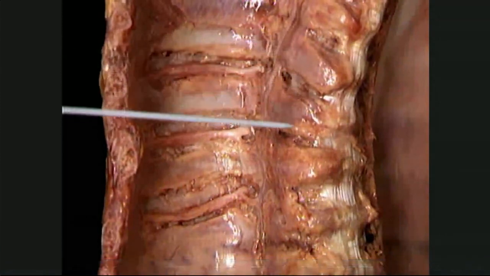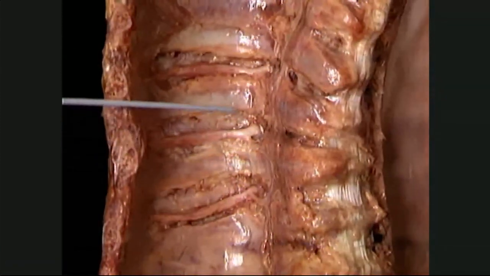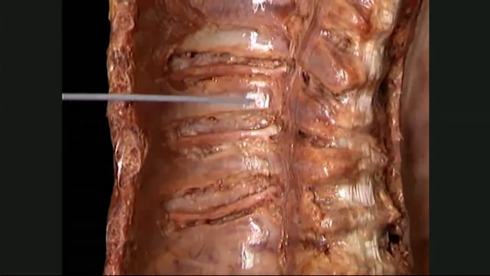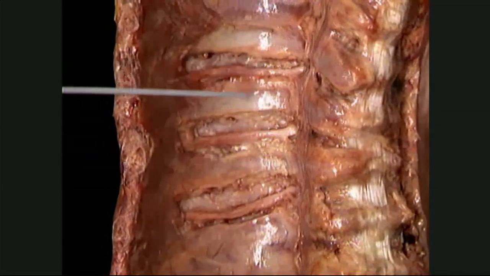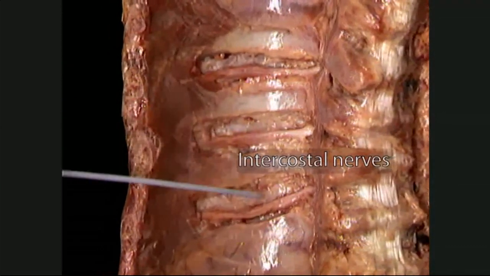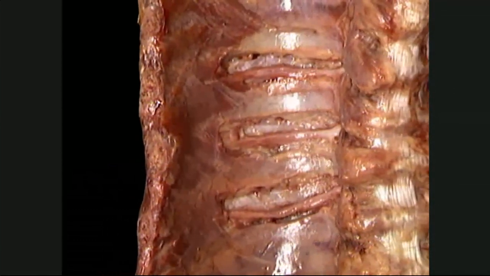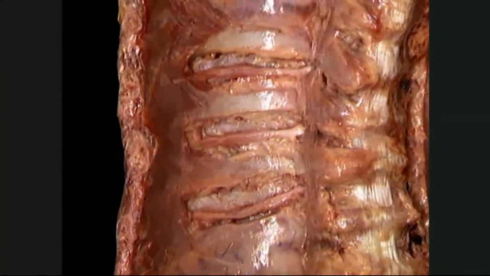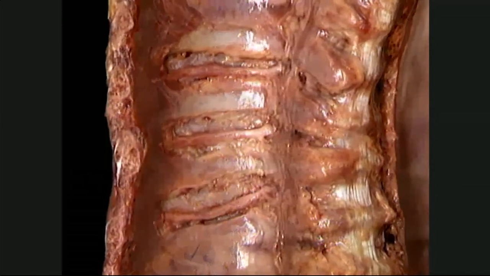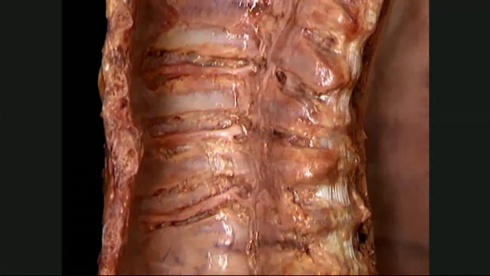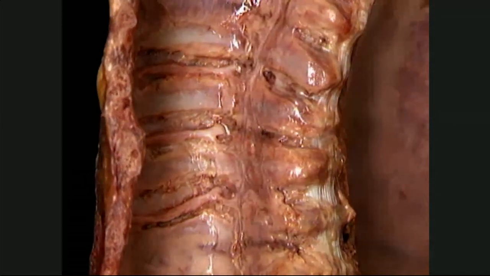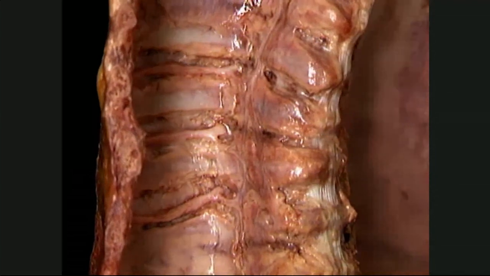So we'll look at the intercostal nerves and at the sympathetic trunk. Here are the vertebral bodies. Here's the proximal end of one of the ribs. Here are three of the intercostal nerves. They're the direct continuation of the anterior rami of the thoracic spinal nerves. They give motor innervation to the intercostal muscles and sensory innervation to the chest wall. They run closely with the intercostal blood vessels, which have been removed in this dissection.